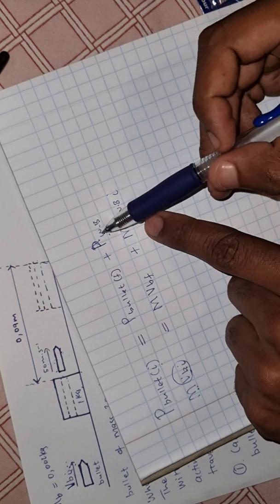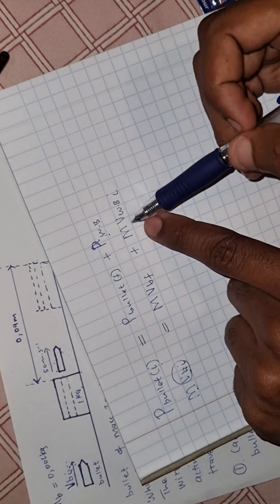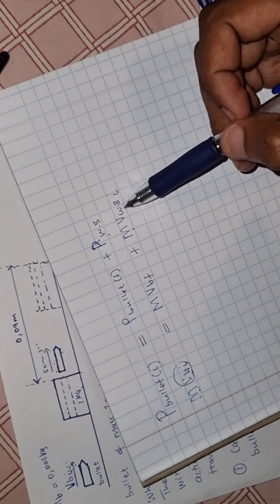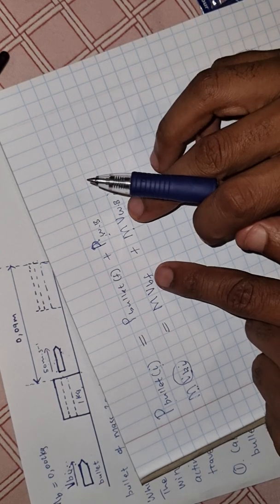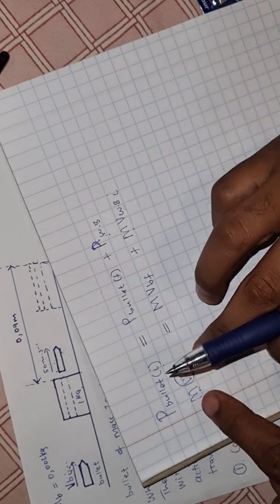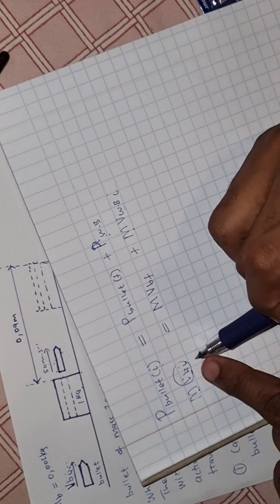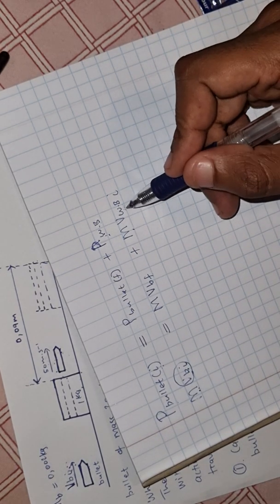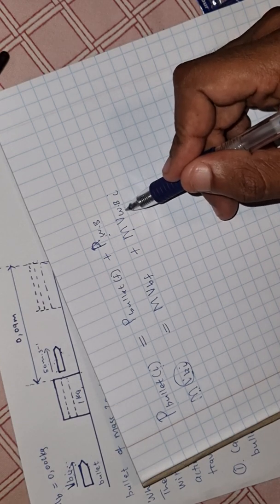And on this side, let's talk about the momentum of the wooden block. Do we have the mass of the wooden block? Yes, we have it, but the problem is we do not have the velocity of the wooden block. In this case, we're going to have to calculate the velocity of the wooden block so that we can add these two momentums. Now we can determine the initial velocity of the bullet. Let us start first by determining the velocity of the wooden block.